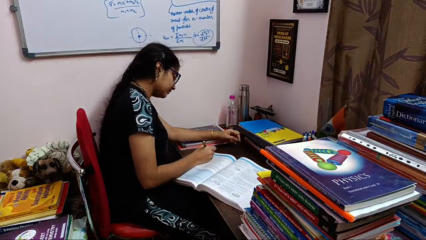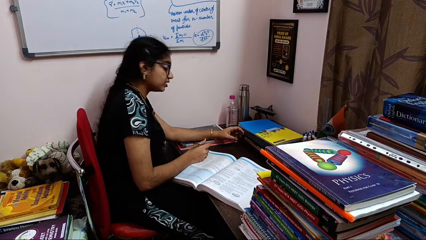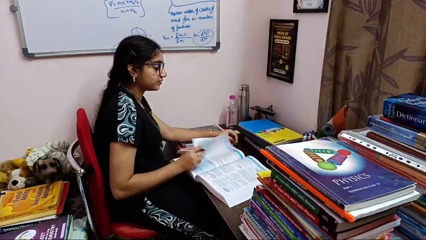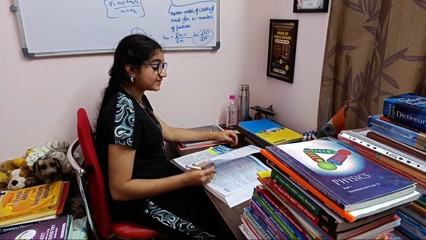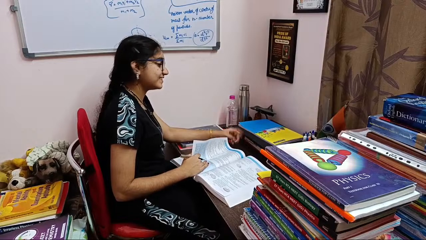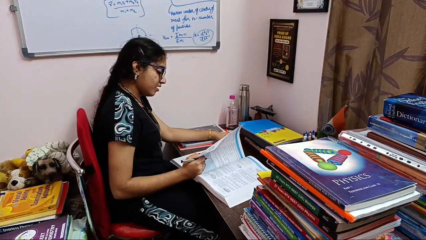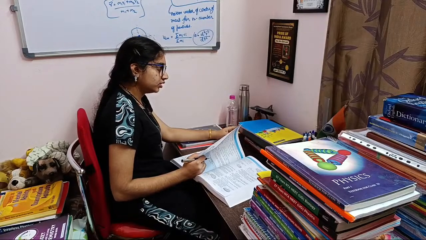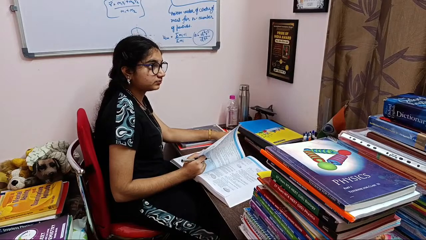Okay, next, angular velocity. The angular displacement per unit time is defined as angular velocity. The angle described by the position vector r bar is known as angular displacement. Even so, we went through theta equals S by r.